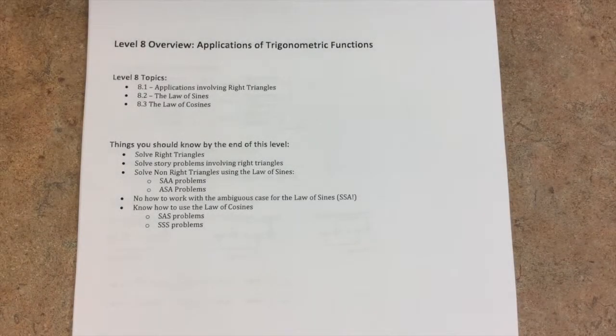So with level 8, we are on to the home stretch of talking about trig functions. If you think way back to level 6, we started with sine, cosine, tangent, what their graphs are, what the domain is, what the range is. Then with level 7, we talked about the inverse functions, so inverse sine, inverse cosine, what their graphs look like. And then we talked about trig identities. So we did the Pythagorean identities, the sum and difference identities, and the double and half angle identities. Well, now we've reached level 8, and this is our applications section.